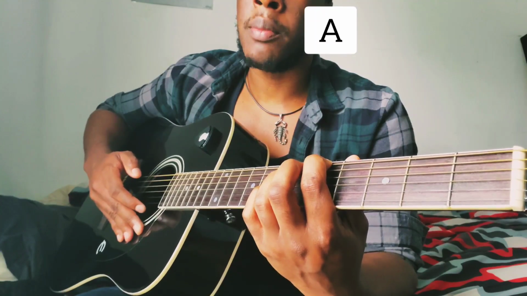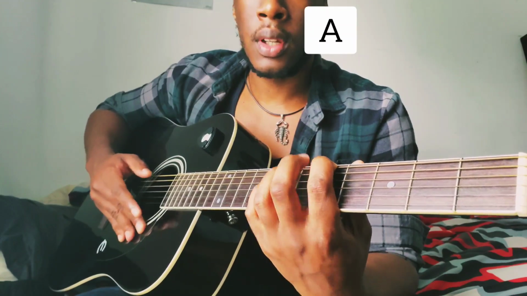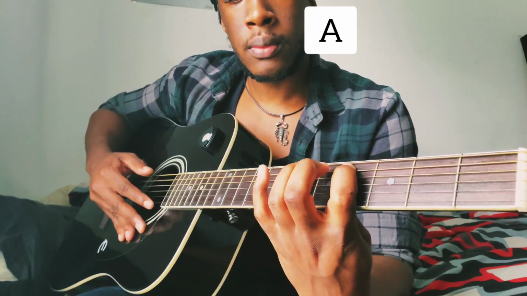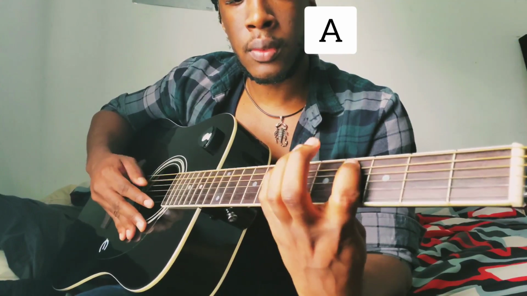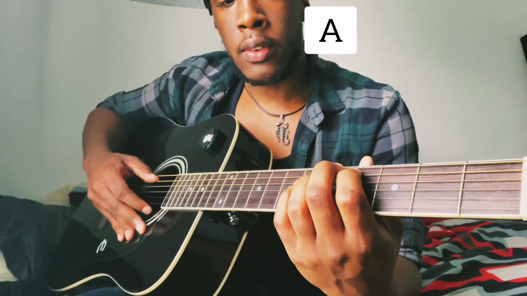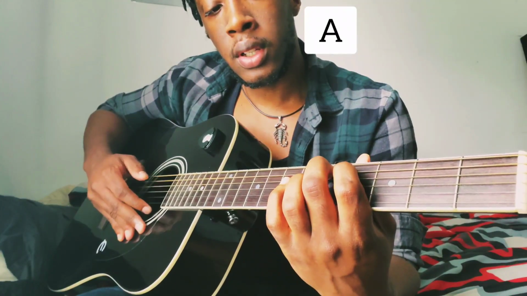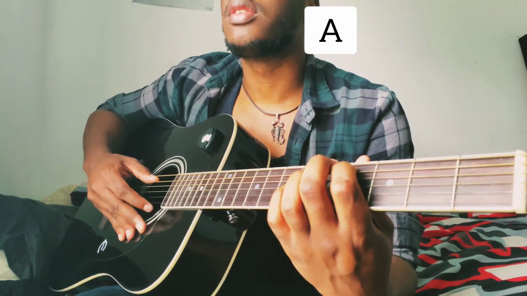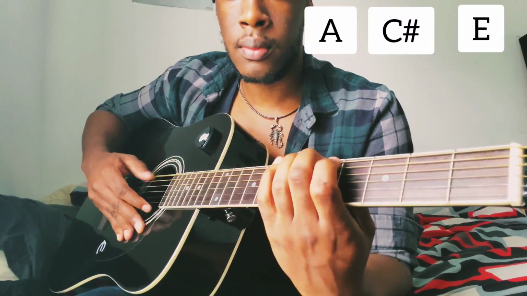And find the 1, the 3, and the 5. The 1 being the A. The 1 will always be the bass note or the name of the scale. 2, 3, 4, 5. So you have A, you have D, so this will be C sharp, you have A, C sharp, and E.